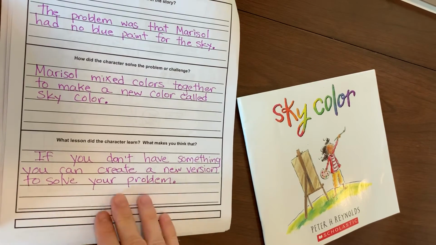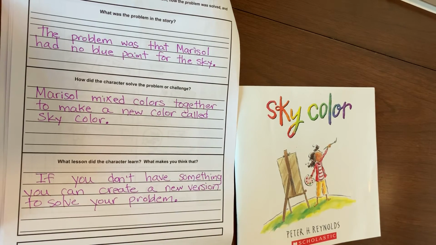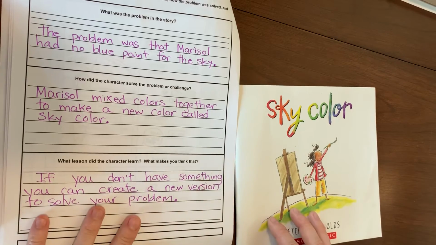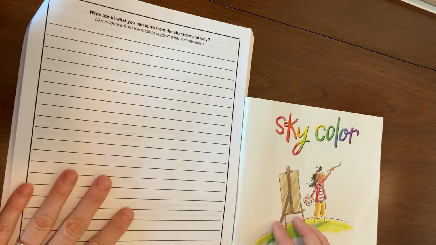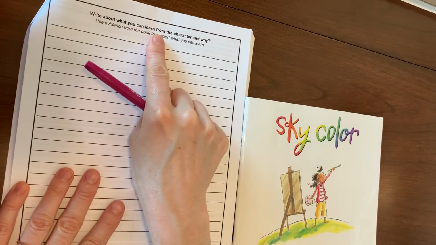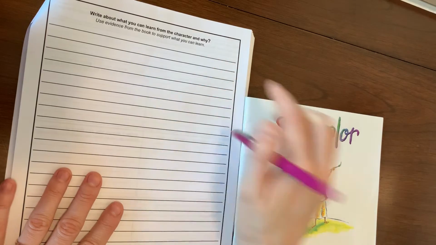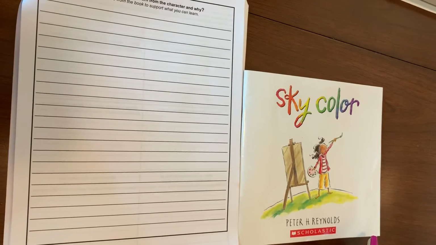All right, this is an example, and I used the book Sky Color, but you could do an example with any book that you have at home, any fiction book. The next thing for today is this writing page, and it says, write, what can you learn from the character and why? So I would think about the lesson that Marisol learned. She learned that she can solve her problems using her creativity, and I would write some sentences about that.